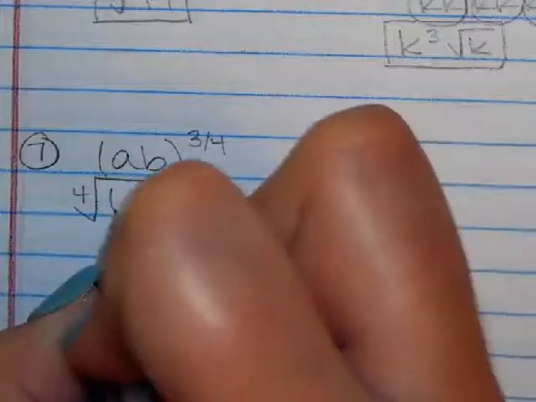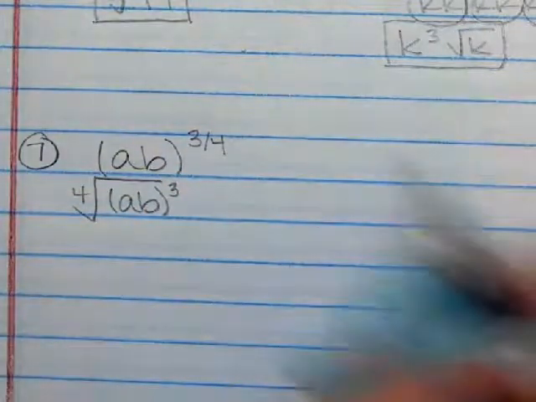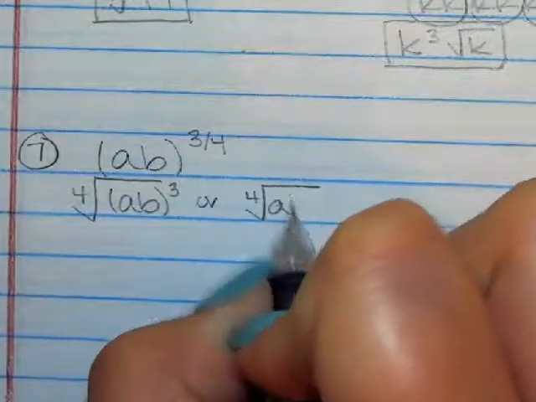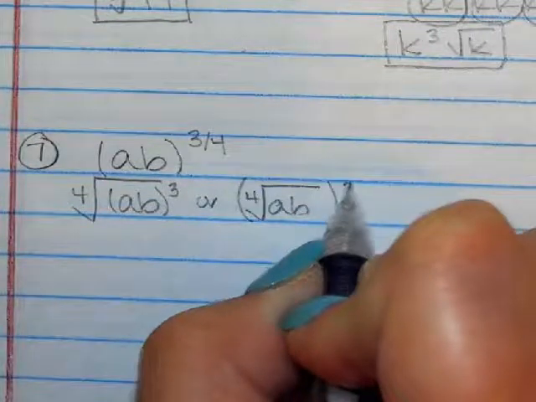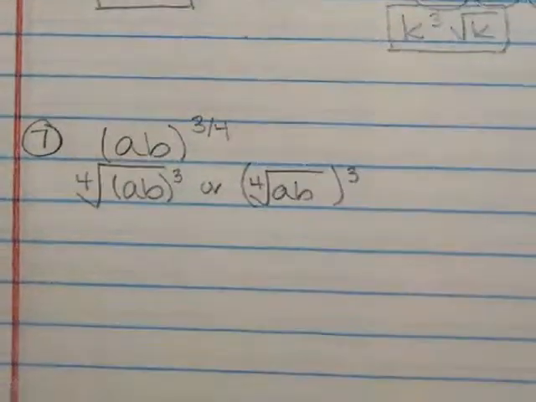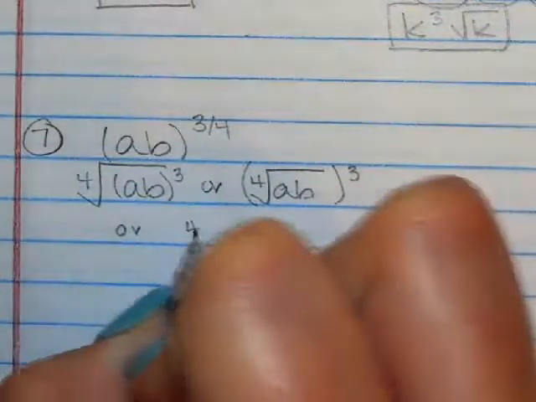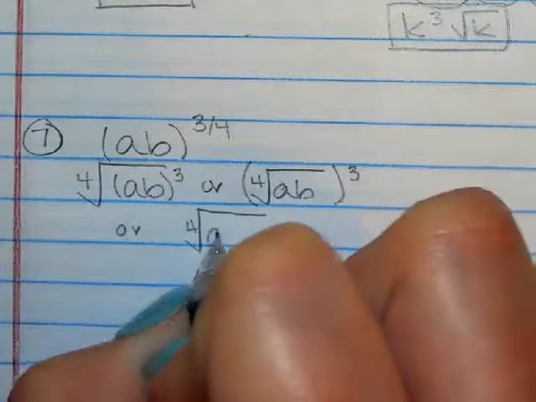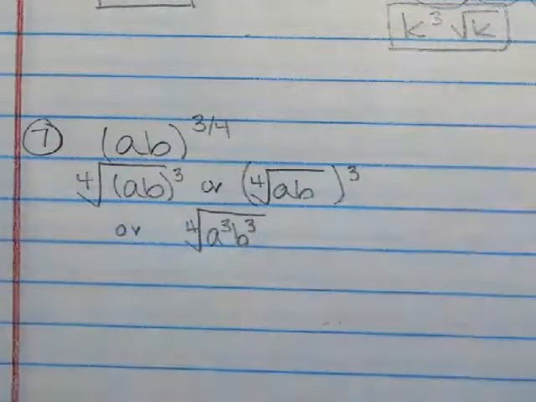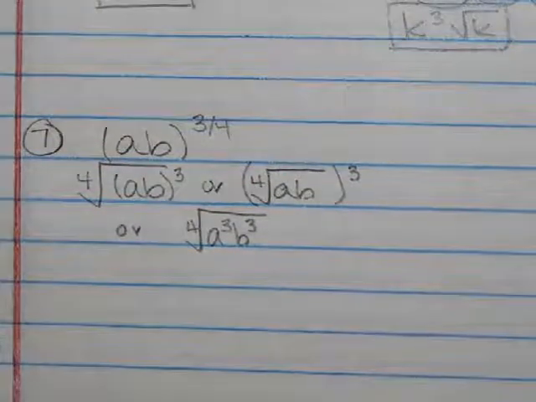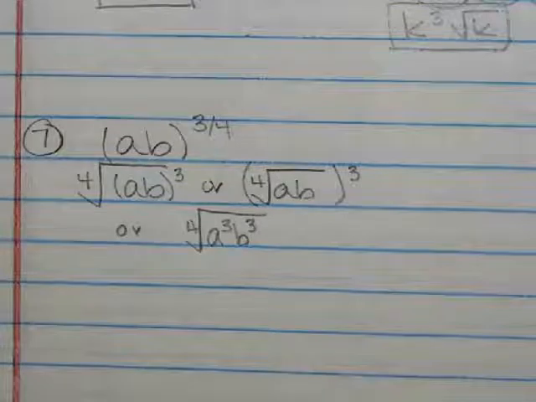Okay, so that's one option. Or fourth root, AB cubed. That's another option. I'm going to give you a third option: or fourth root, A cubed B cubed. All of those answers are good. They all mean the same thing. I would accept all of those.